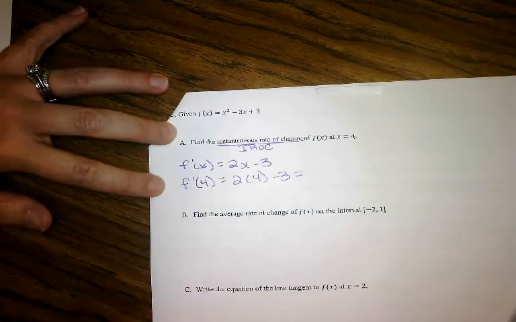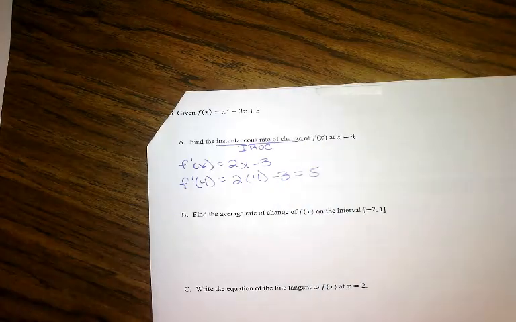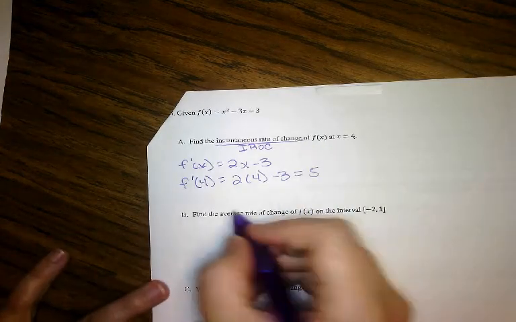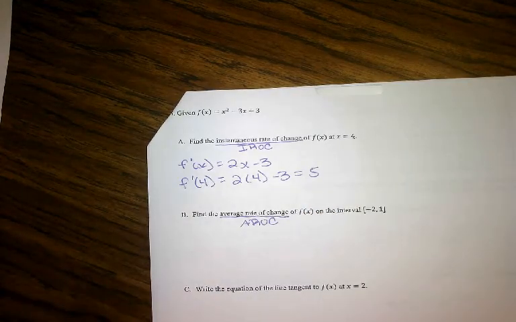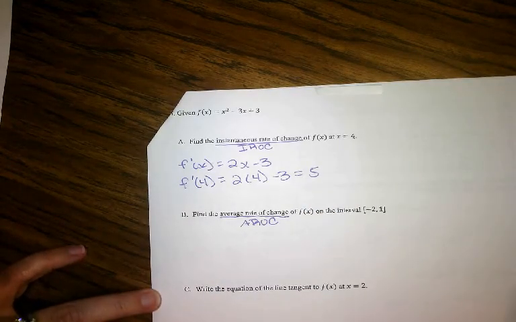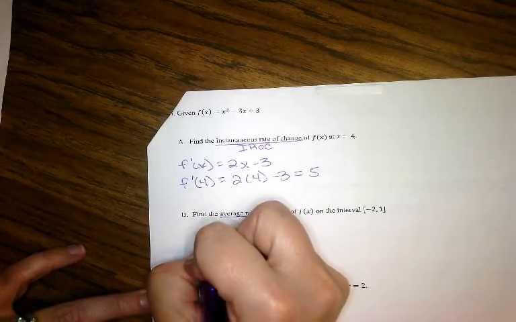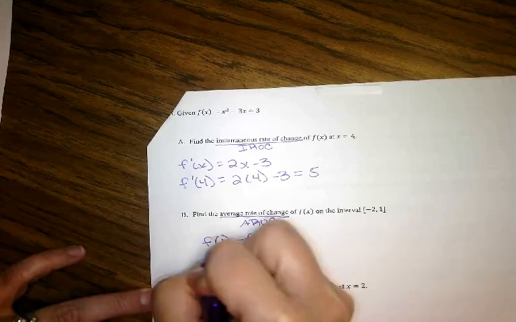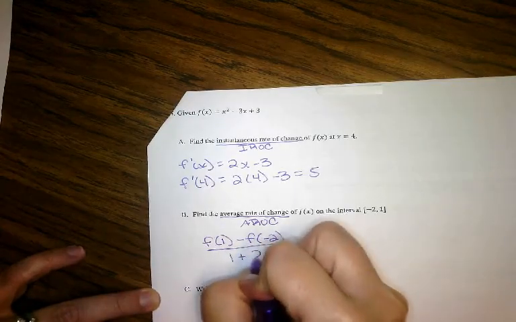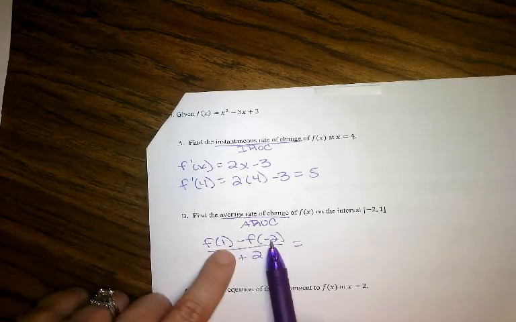Find the average rate of change, AROC. That's another word for slope. So you're going to find the slope at that point. I'm not going to do this one because I think you know how to do f of 1 minus f of -2, over 1 minus -2. So of course, to find those y values, you will plug it into your function, get your y values, and finish solving from there.